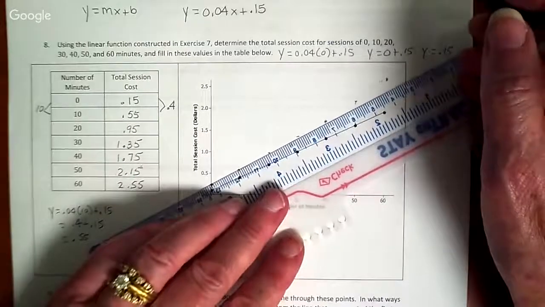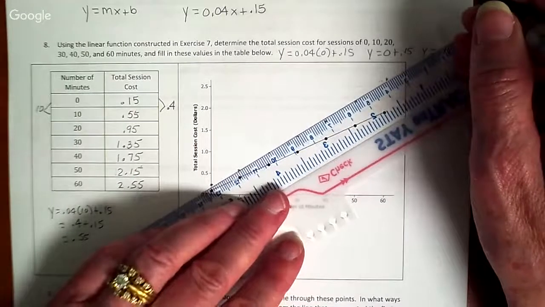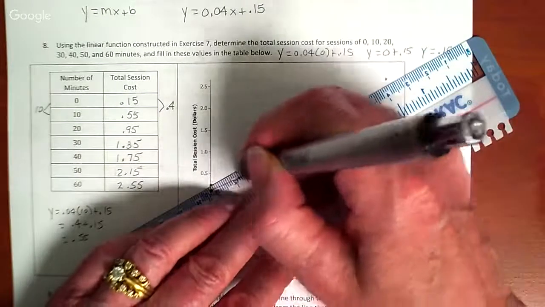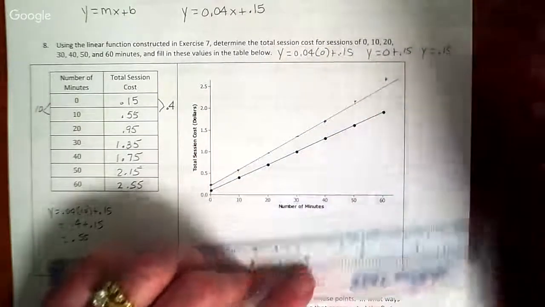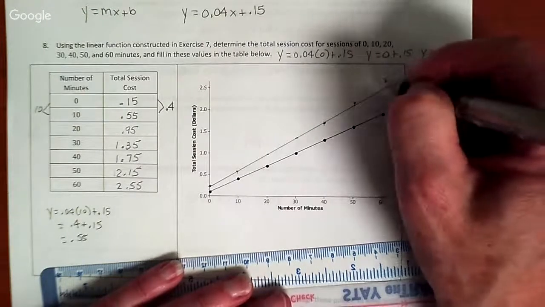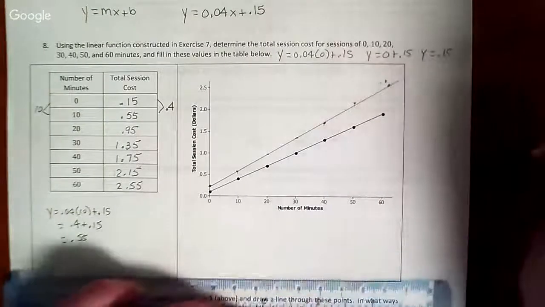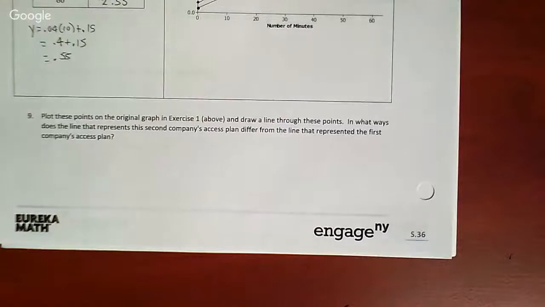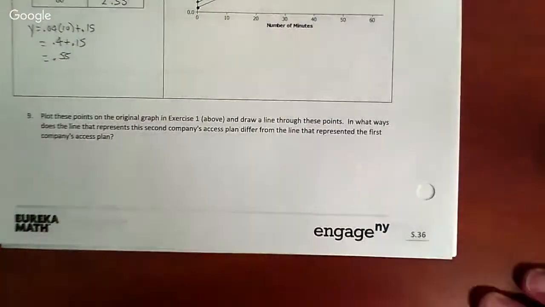So if I draw that line, I'm a little off, be about here. I'm a little off, guys, sorry. Just plot these points. Sorry, guys. Which I did.